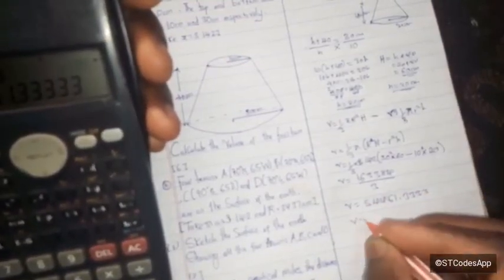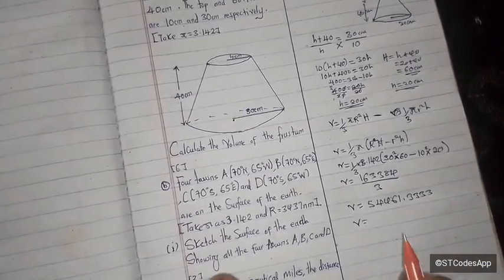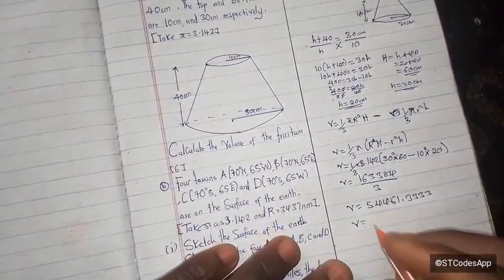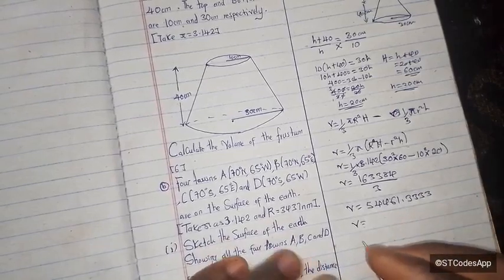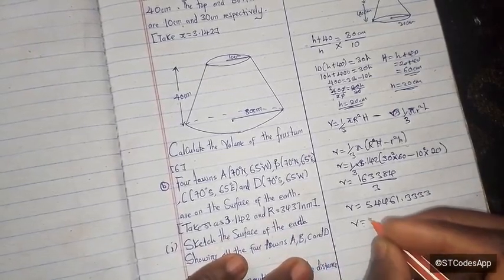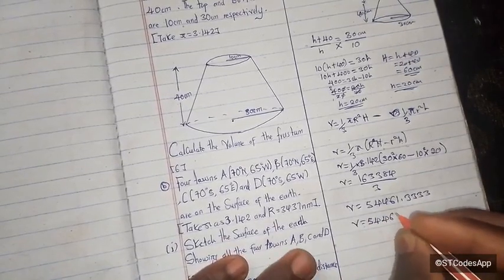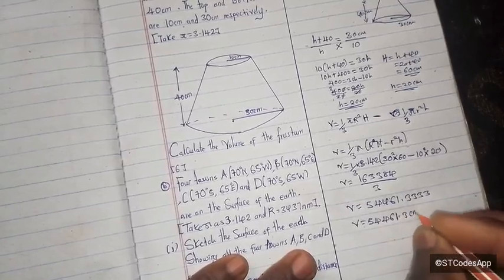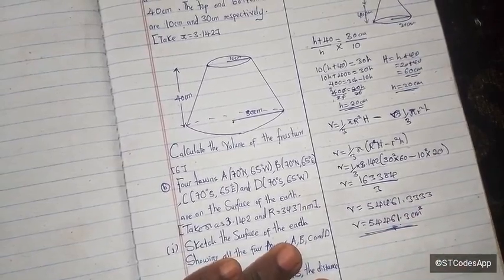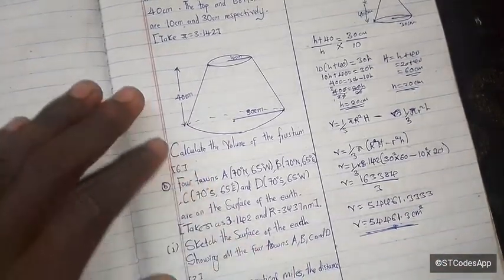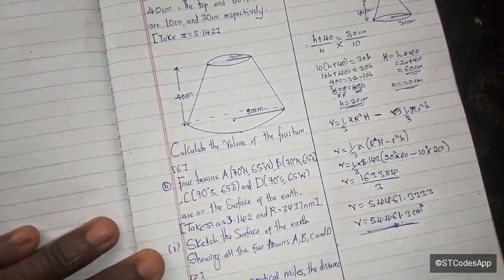So my final volume here is going to be volume is equal to 54,461.3333, like this one. So here I'm going to say 54,461.3 centimeters cube, since volume here is measured in centimeters cube. So this one is our final answer for question 8A. Okay, so let's move on to the next one, which is B.